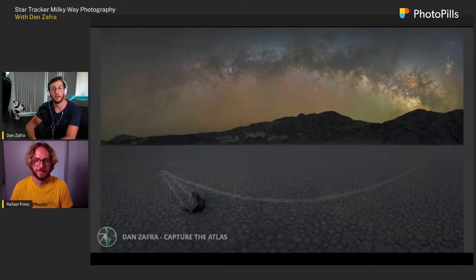Also capturing the Milky Way at longer focal lengths, like in this example, I shot the sky and the foreground at 50 millimeters. That was previously impossible because the shutter speed was very short. So now I was able to capture longer exposures with longer focal lengths like this. And that enabled me to capture the Milky Way with a different perspective.